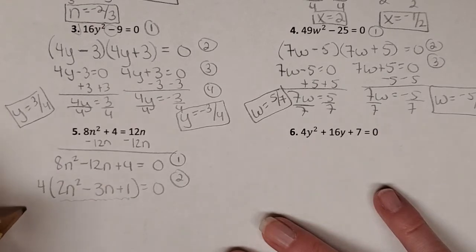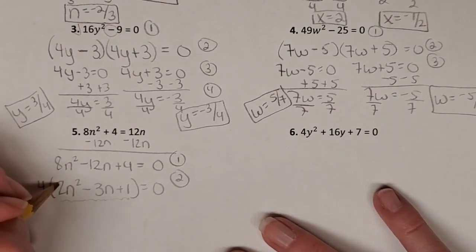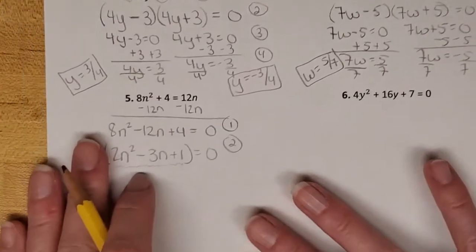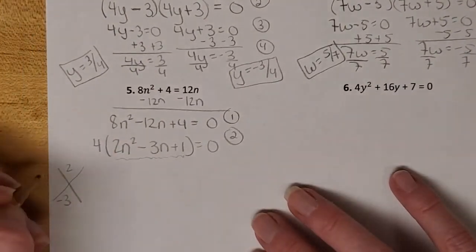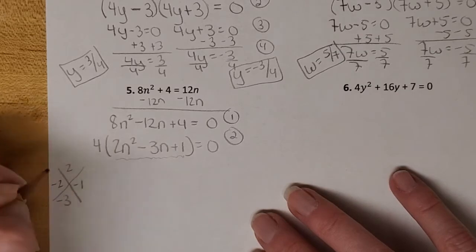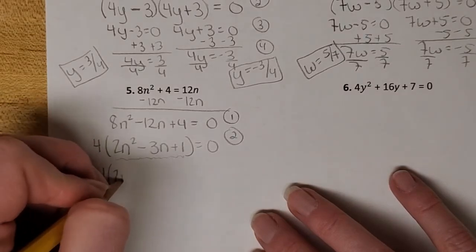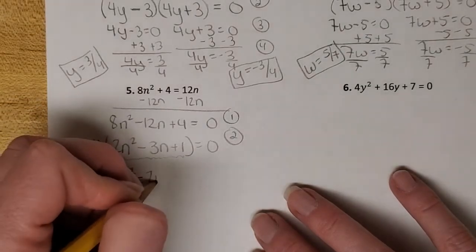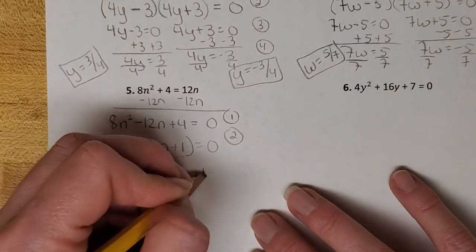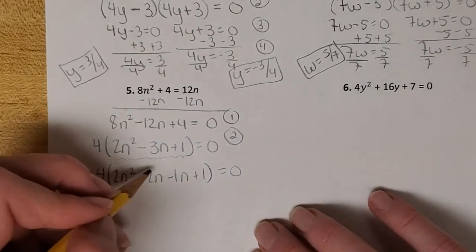So if we remember, our rule is to make an x. So 2 times 1 is 2, negative 3. So what multiplies to 2 and adds to negative 3? Negative 2 and negative 1. So now we split the middle. And then we're going to group.